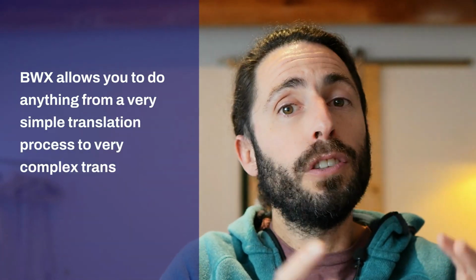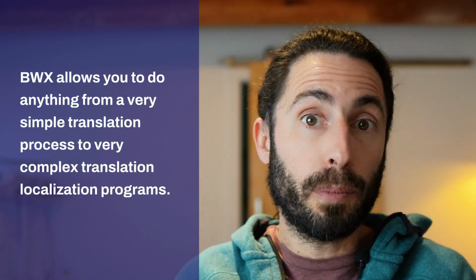BWX is a software that allows you to do anything from a very simple translation process to very complex translation and localization programs. It leverages a service like Google Translate in order to provide more efficiency to translators, more context-sensitive translations. But that's only a very small bit of what it does as a whole.